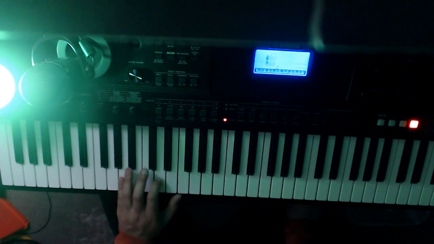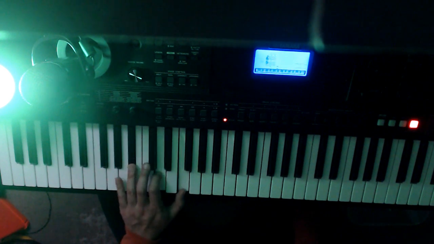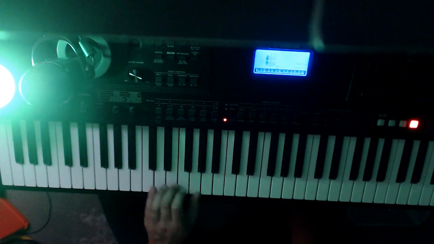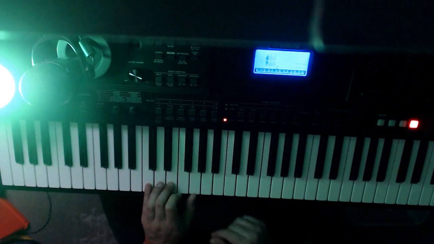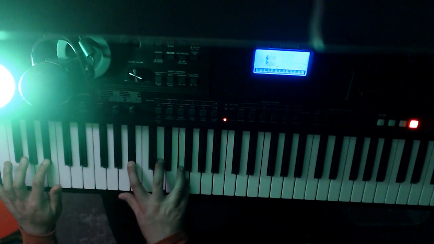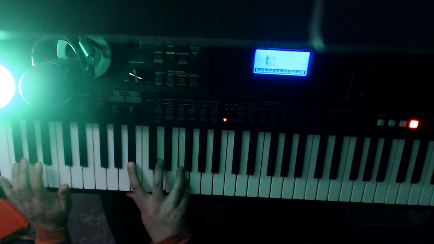So there you are. So just to finish the opening, we're going to play exactly the same part as we did in verse 1. Then we go. Now what we'll do is we'll play a low B flat or A sharp. So we go.